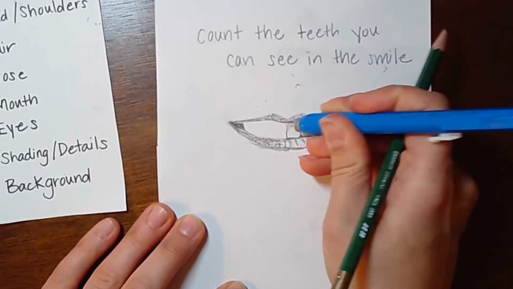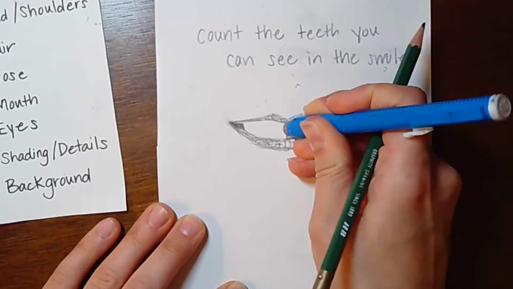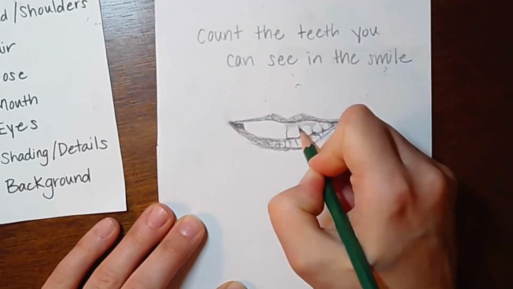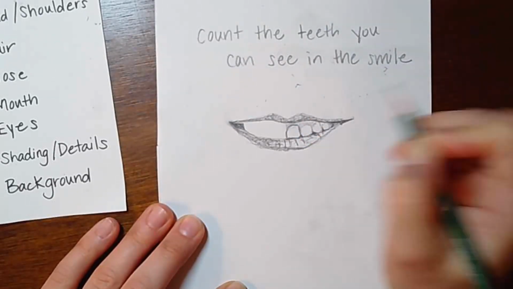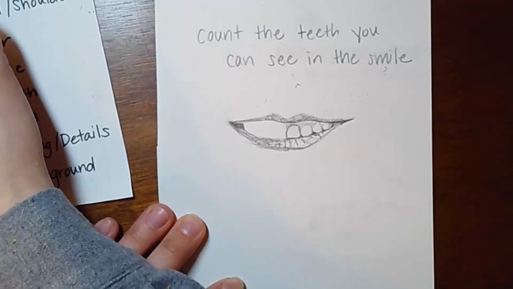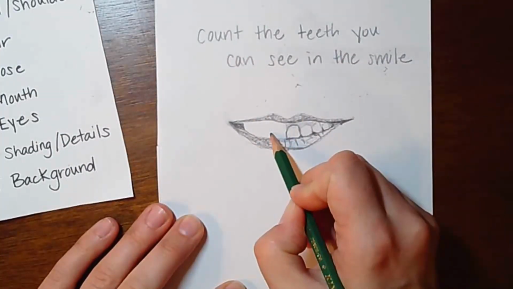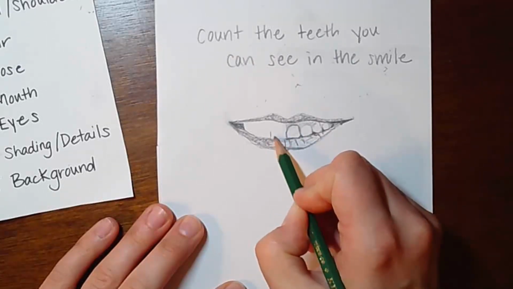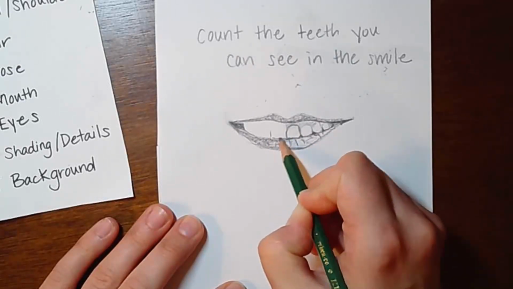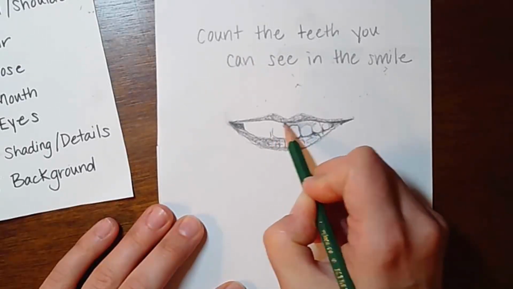Oops, I probably didn't make this tooth tall enough, so I'm going to adjust that proportion to make it taller. There we go. And now on this side I see 1, 2, 3, 4, 5 teeth. I'm going to space those out. Your front 2 teeth are bigger, and from my view it's slightly slanted. And there is this gap here for the gum.